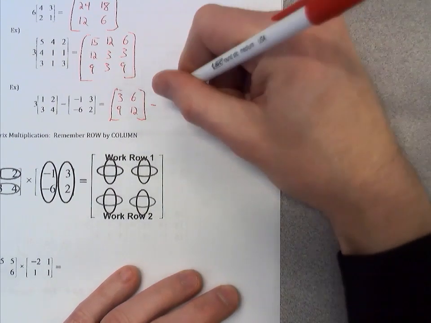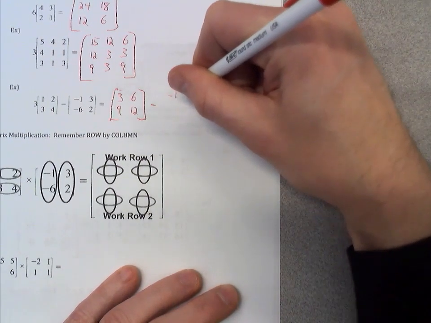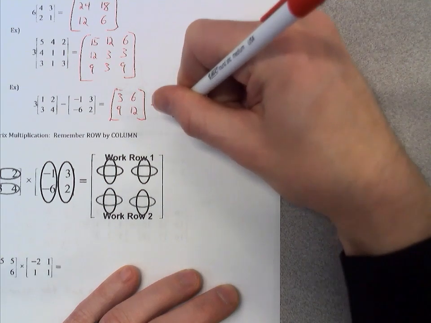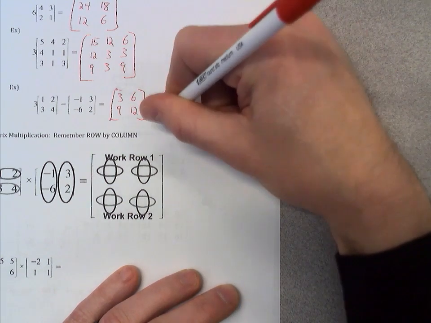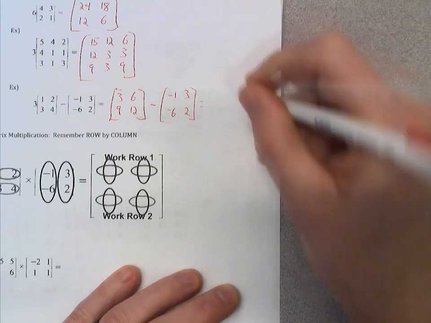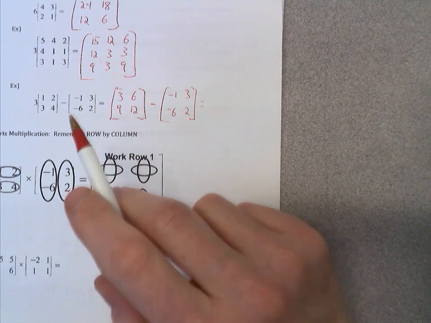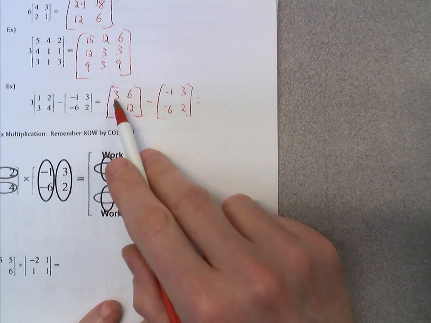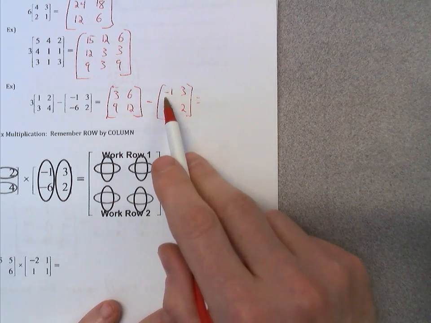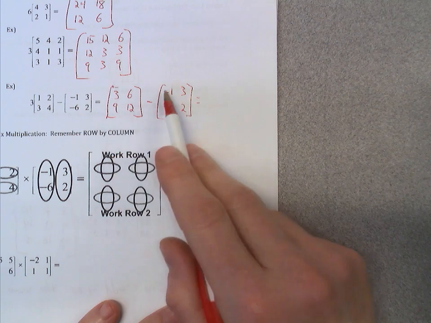And then we're subtracting this matrix of -1, 3, -6, 2. And so now we just apply our rules of subtraction. So 3 minus -1 means 3 plus 1.